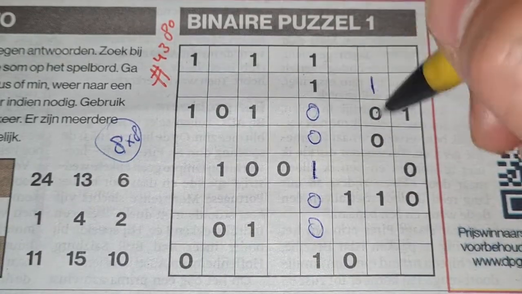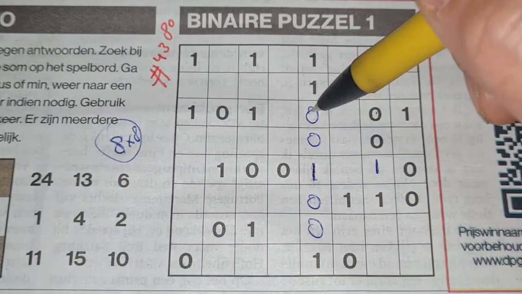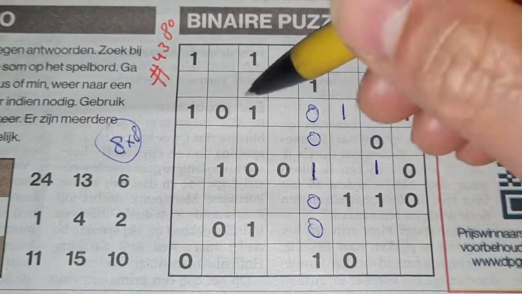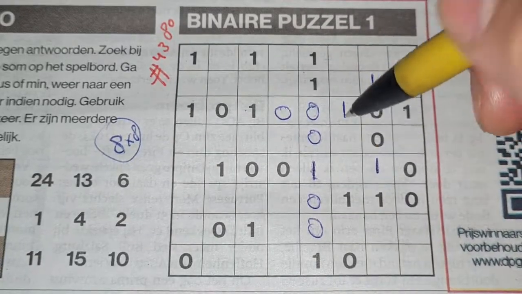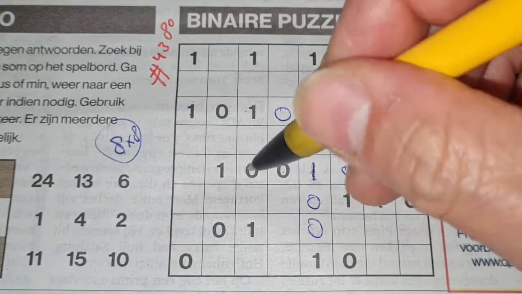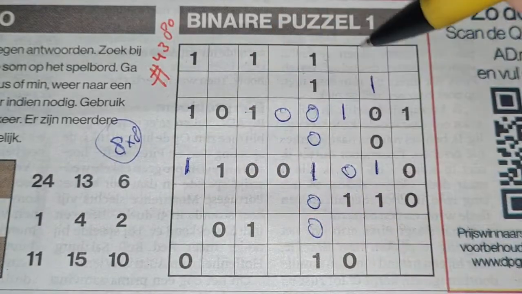Double O. Here one, there one. Between 2 O's comes in 1. 4 ones we have here, so the rest are O's. Between 2 ones comes an O. 4 O's we have here, so the rest are ones.